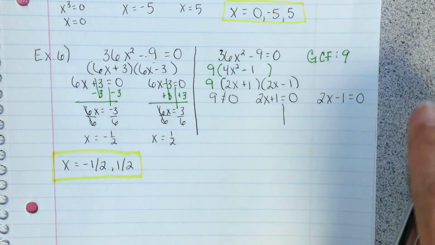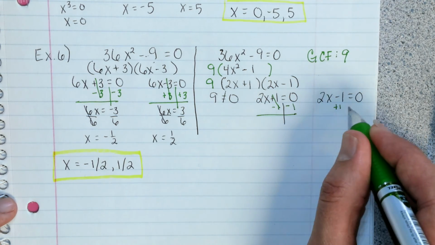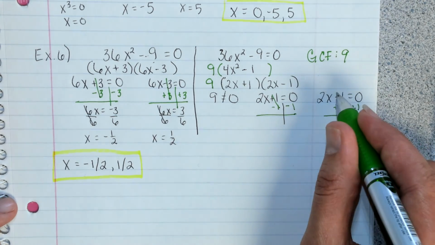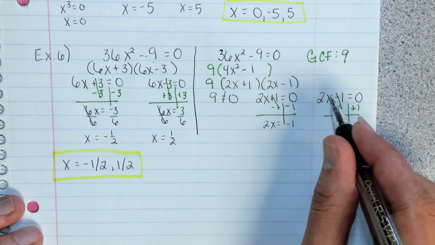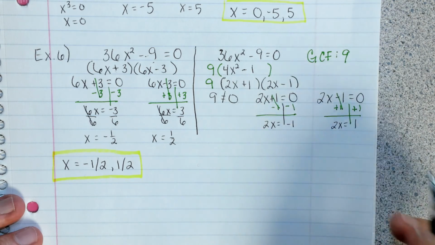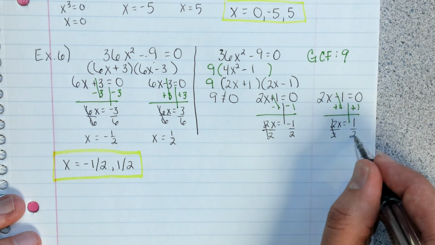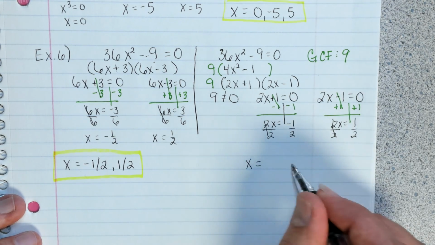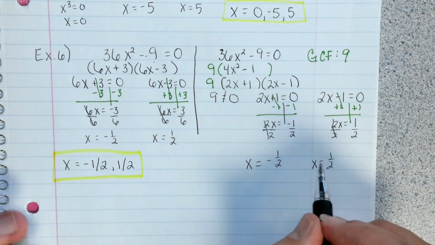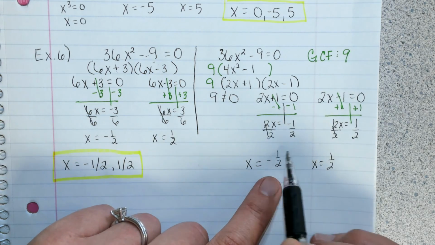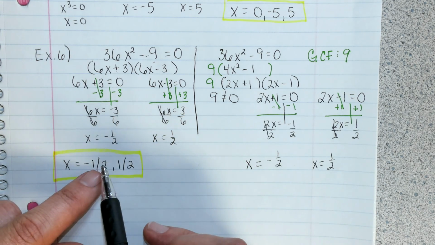When you solve it, subtract 1, subtract 1, add 1, add 1, and it cancels out. 2x equals negative 1, 2x equals positive 1. Last thing, divide by 2 on each side. If you notice, our answers match up, negative 1/2 and positive 1/2. The difference is if you factor, you're already going to be reduced in simplest form. This one we didn't factor, so we ended up having to reduce it to simplest form.